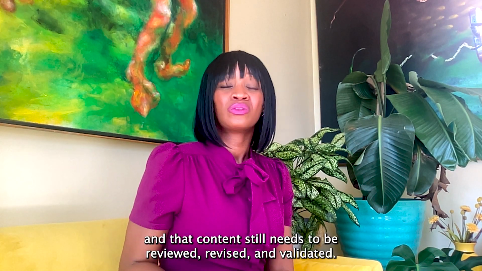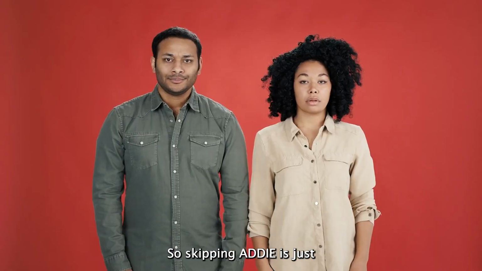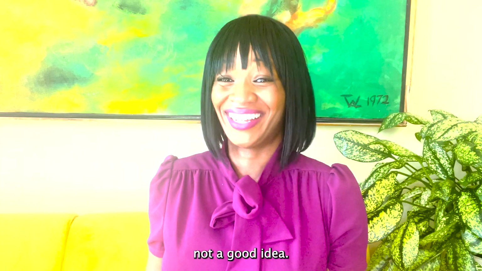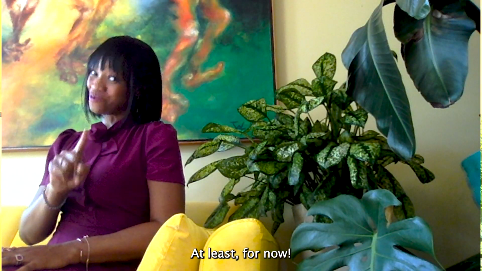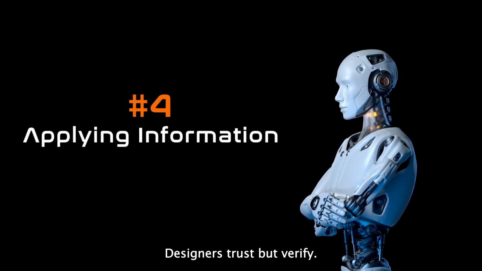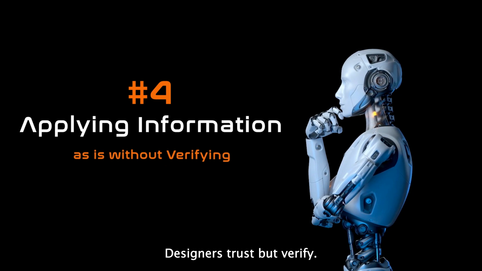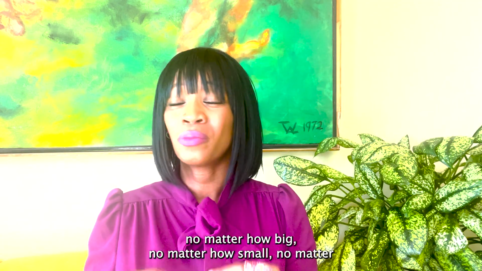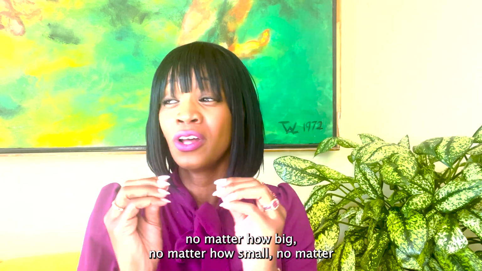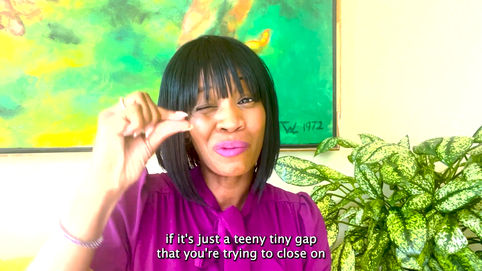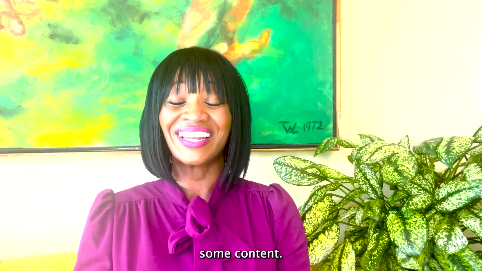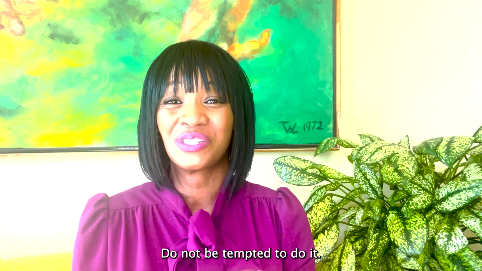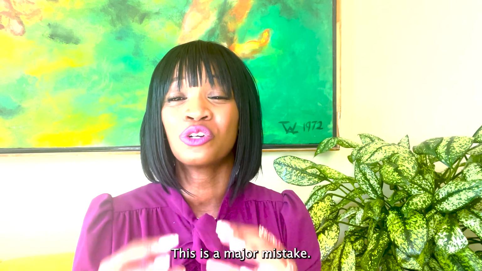And that content still needs to be reviewed, revised, and validated. So skipping ADDIE is just not a good idea, at least for now. Designers, trust but verify. We cannot take information from AI, no matter how big, no matter how small, no matter if it's just a teeny tiny gap that you're trying to close on some content. Do not do it. Do not be tempted to do it. This is a major mistake.